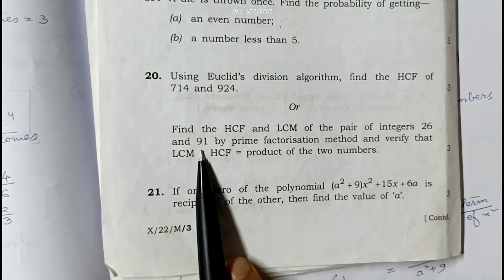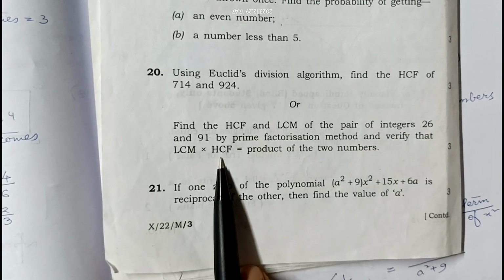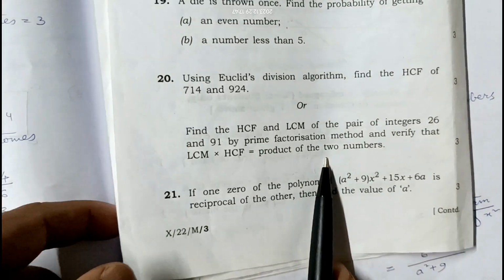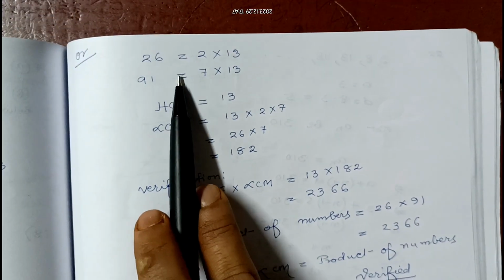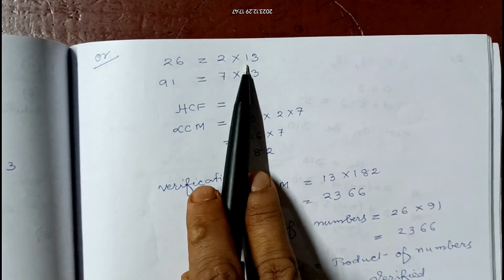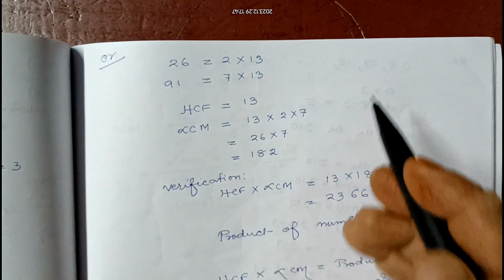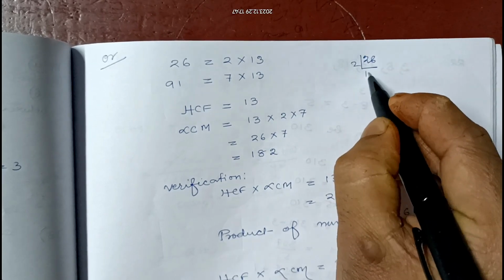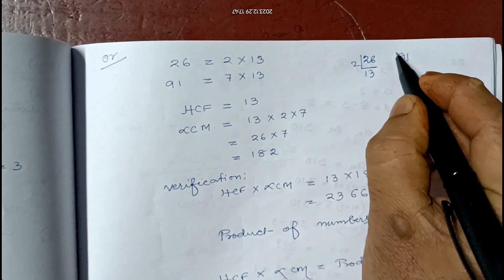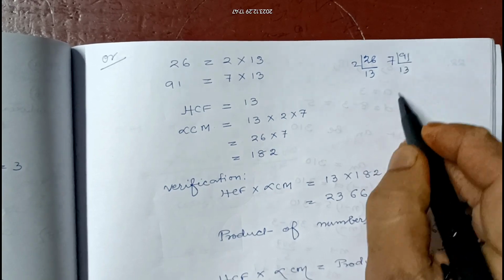In the OR part of question 20 it is given, find the HCF and LCM of the pair of integers 26 and 91 by prime factorization method and verify that HCF into LCM is the product of the two numbers. So here numbers are 26 and 91. 26 if we prime factorize it will give 2 into 13, and 91 if we prime factorize it will give 7 into 13. If you want you can show like this, 26 with 2 it will be 13, and 91 with 2 it is not divisible, with 7 it is 13.